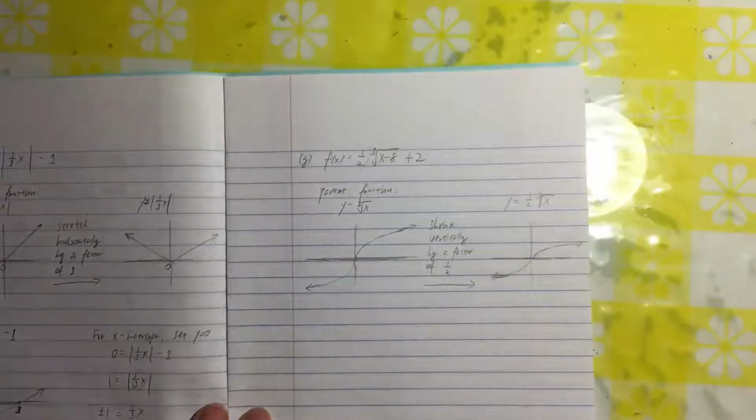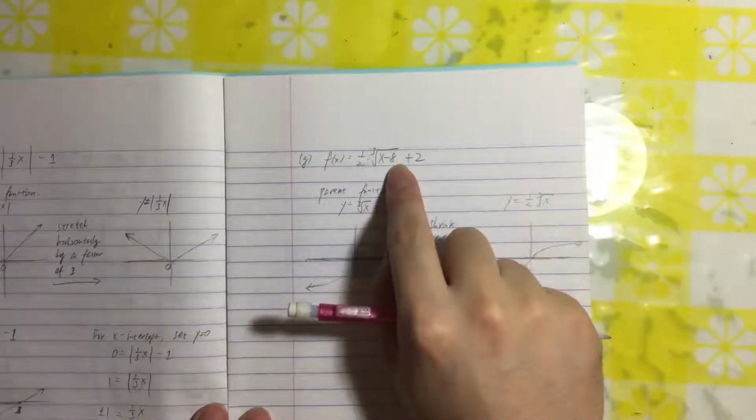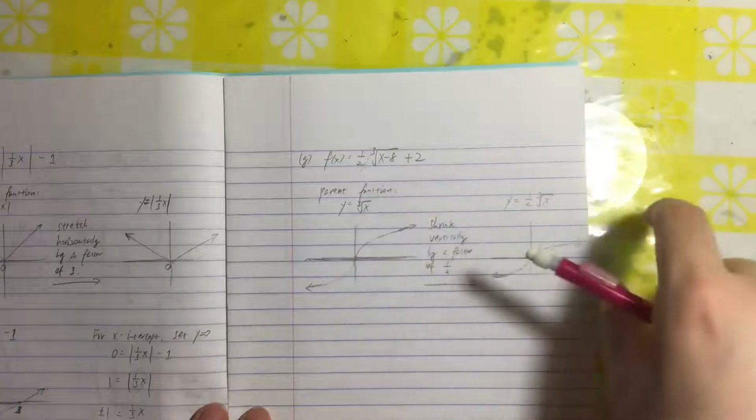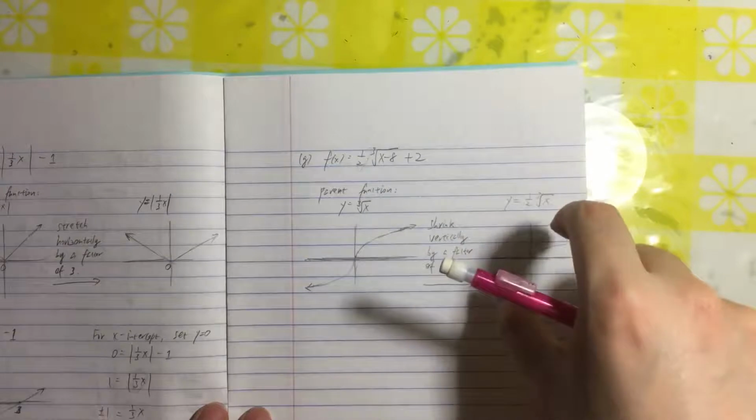Next, when I subtract a from x, I shift the graph a units to the right side.